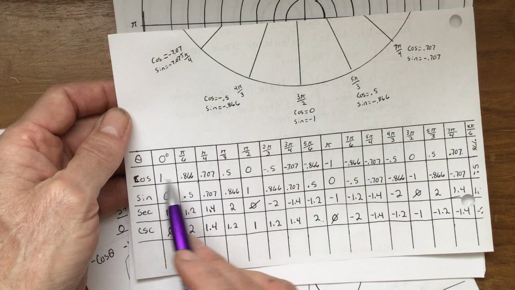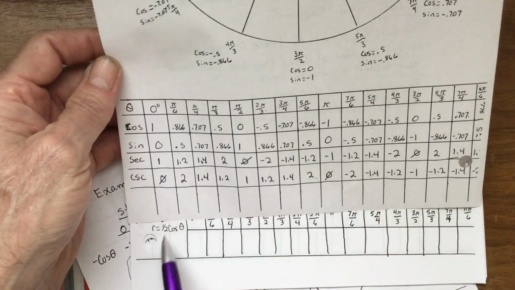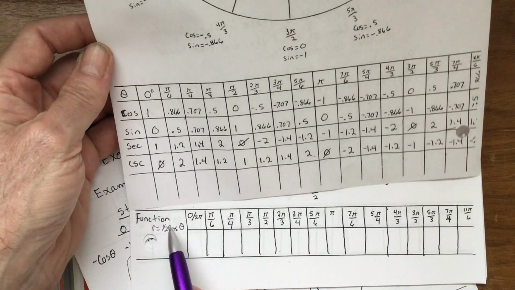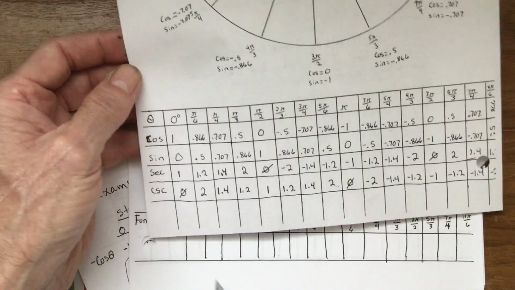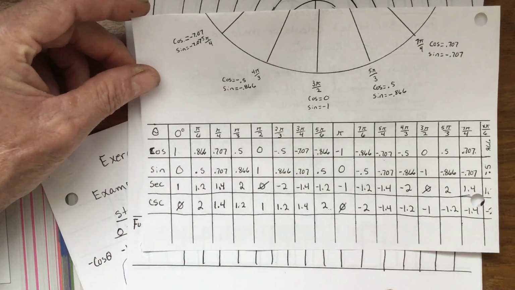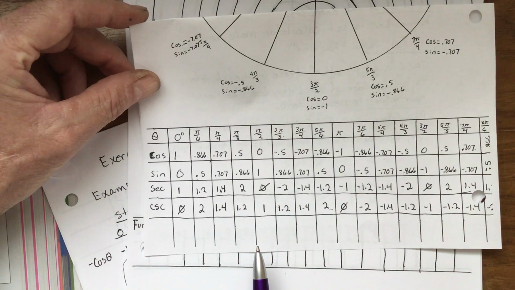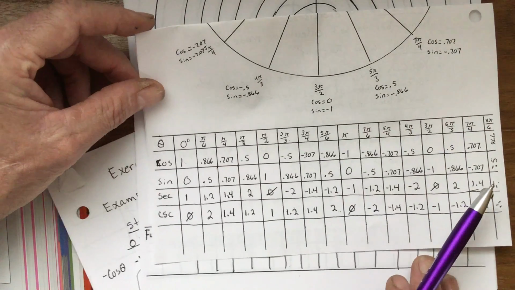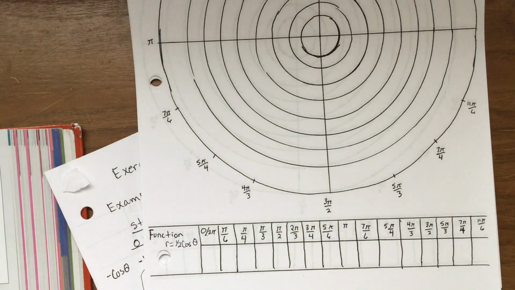Right, here's cosine. So what I'm doing in this function is just cutting all of these values in half, and then I will copy them down to the table here. Now, just round off to the nearest tenth. It's going to make it a whole lot easier for you when you go to graph these things. All right, so cosine. Let me get my paper ready here.